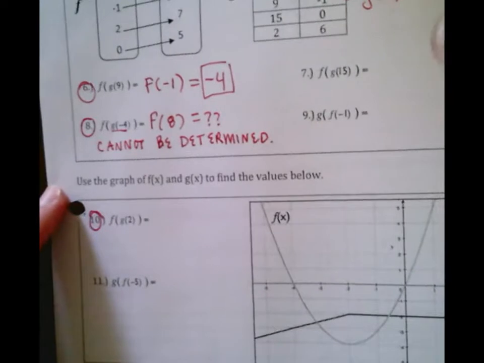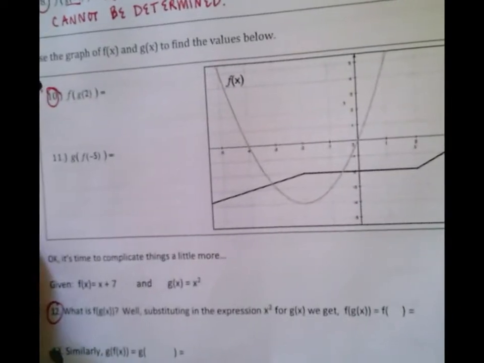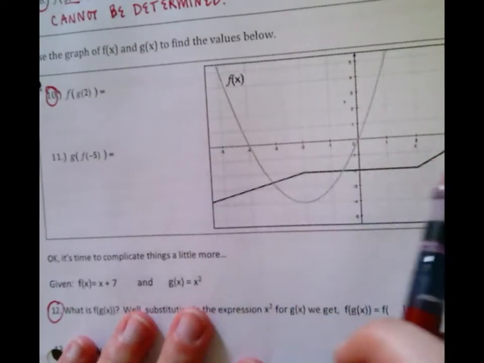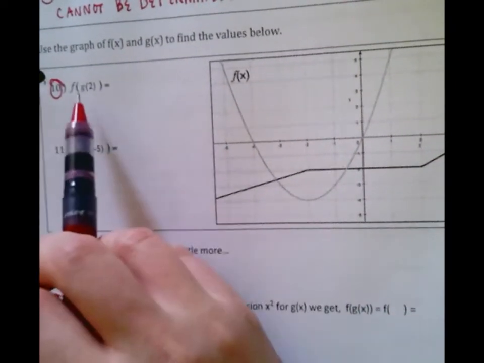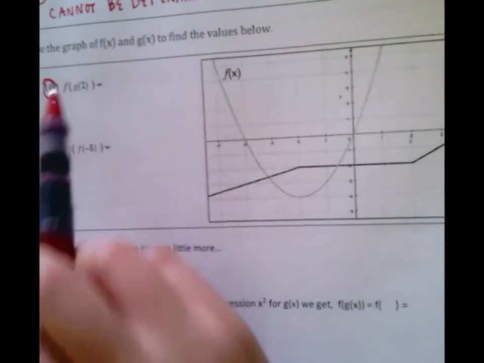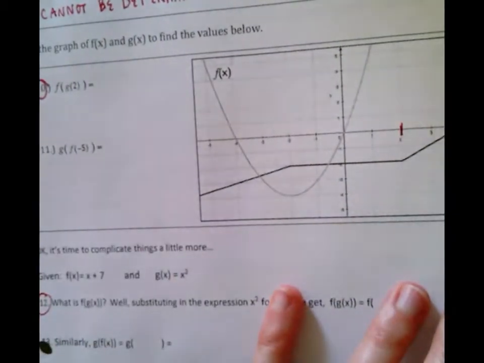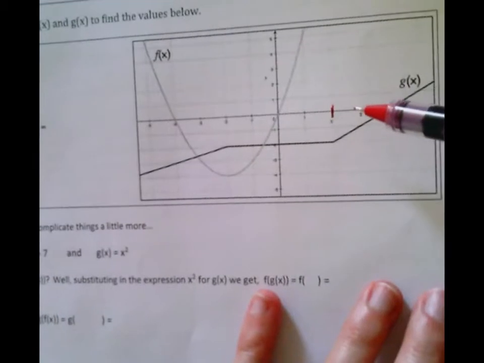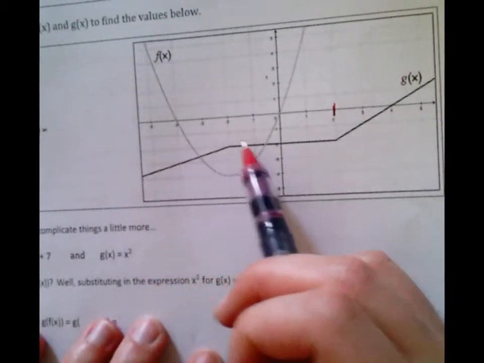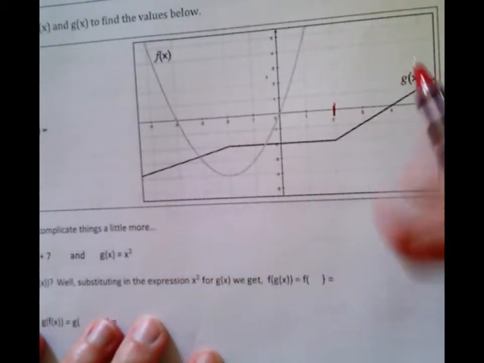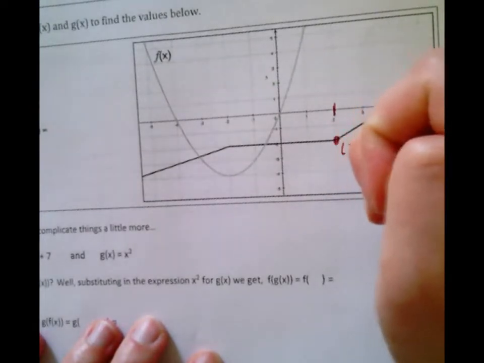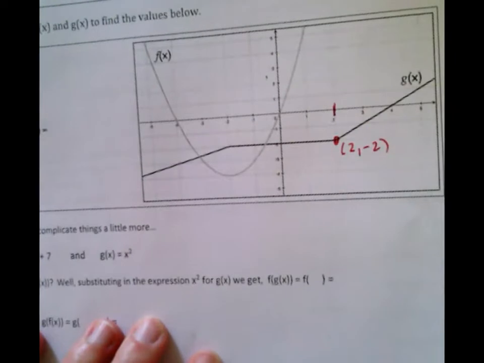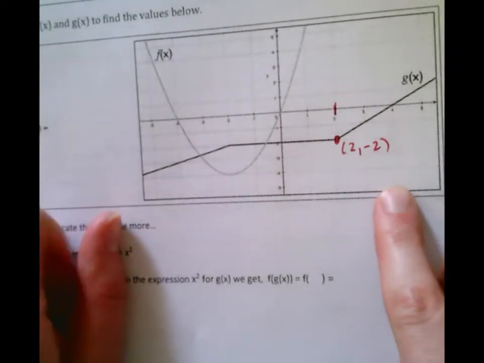Okay, in the next section, we're looking at a graph of f and a graph of g. So I'm looking, remember, this is my x-axis, so the idea would be I want to find the value in parentheses on the x-axis. So first starting with g of 2. If I go over to where 2 is on my x-axis, and then where is my function g? My function g is this kind of straight line segments. So if I trace down to the graph of g, I have the point right here, which is the point 2, negative 2.